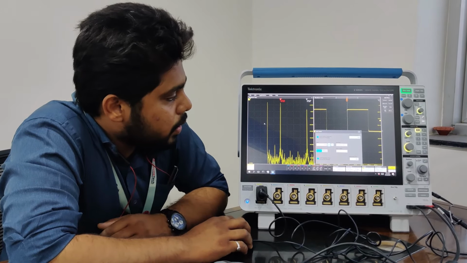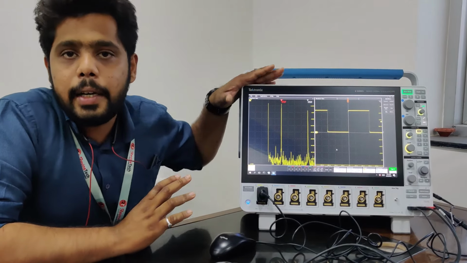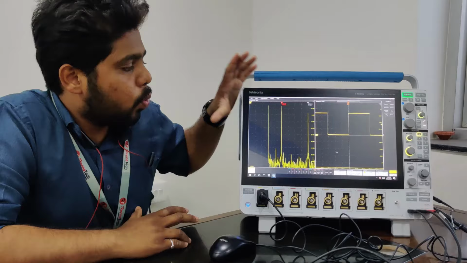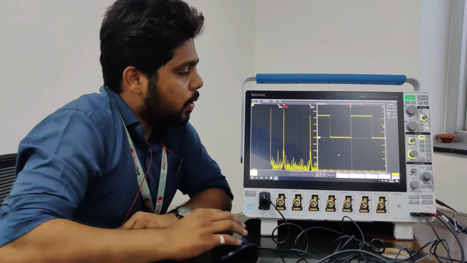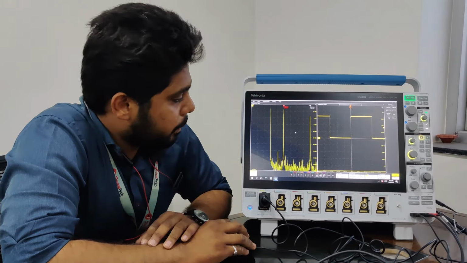Okay, so this is how the things work simultaneously. This is the patented technology by Tektronix, where you can view the time domain and the frequency domain simultaneously. Okay, coming to the other part.